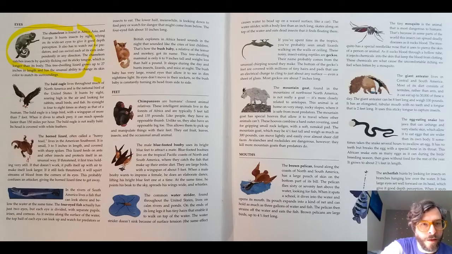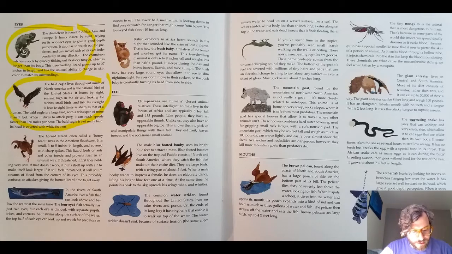Next up, the bald eagle, those super eyes that can see far away. The bald eagle lives throughout much of North America and is the national bird of the United States. It hunts by sight, soaring high in the air and looking for rabbits, small birds, and fish. Its eyesight is 4 to 8 times as sharp as that of a human. The bald eagle is a large bird with a wingspan of more than 7 feet. When it dives to attack its prey, it can reach speeds of faster than 150 miles an hour. That's way faster than you even go in your car.